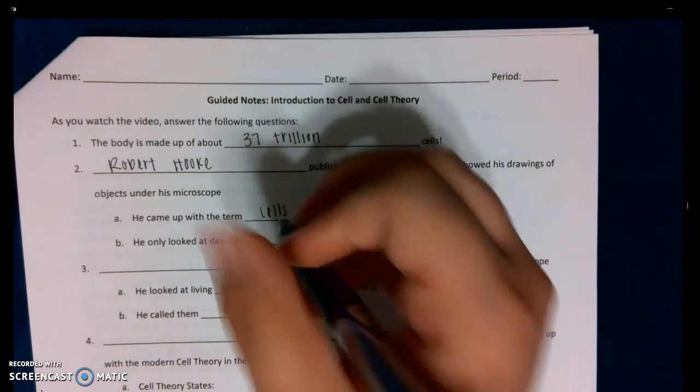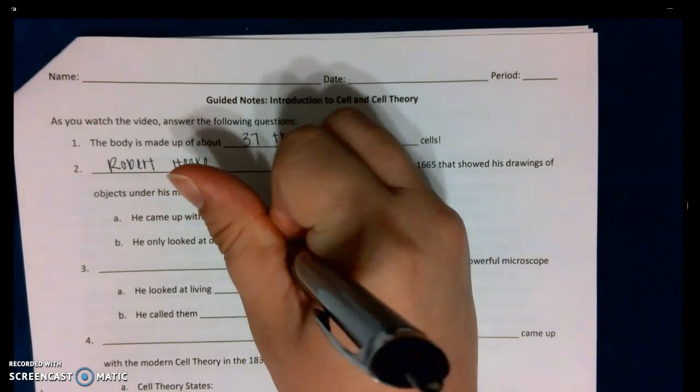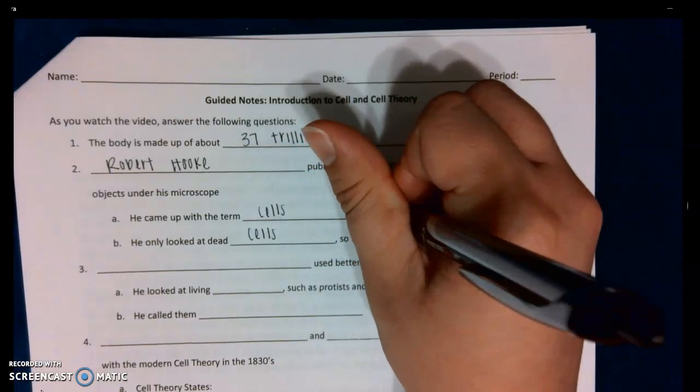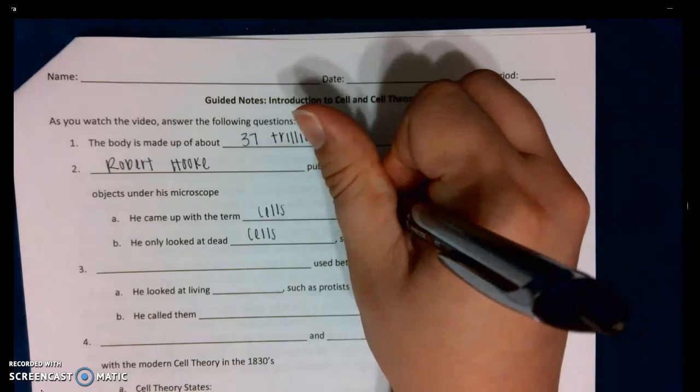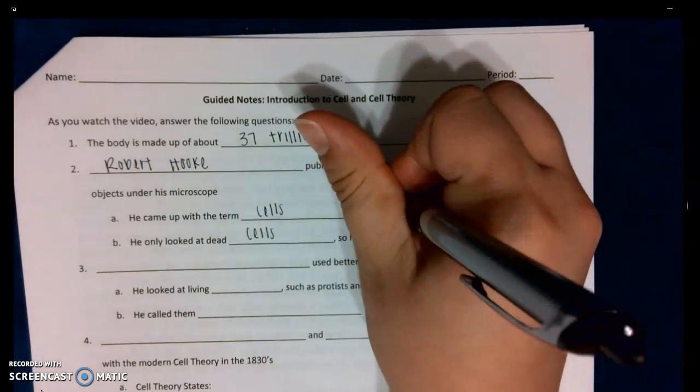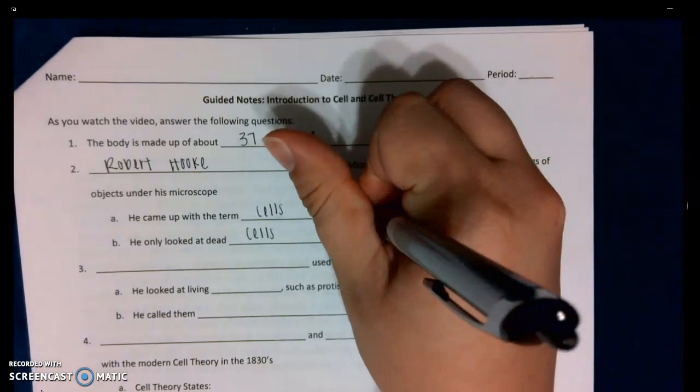He specifically looked at dead cells, so that's why they looked empty. So they looked like a bunch of little squares, pretty much like this is what he would have been drawing. They just looked like a bunch of little rooms, like little cells. He thought that they were empty because he was looking at ones that were dead.